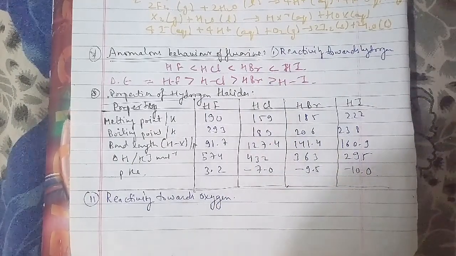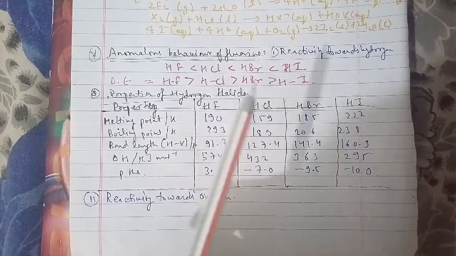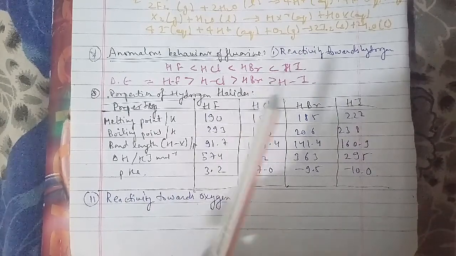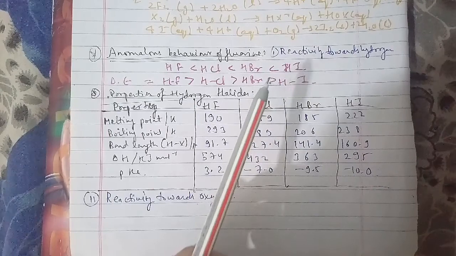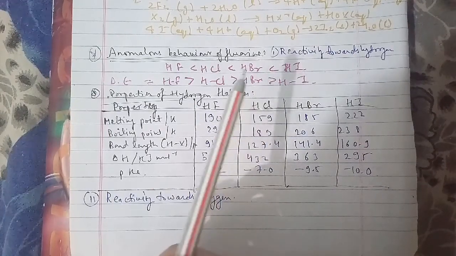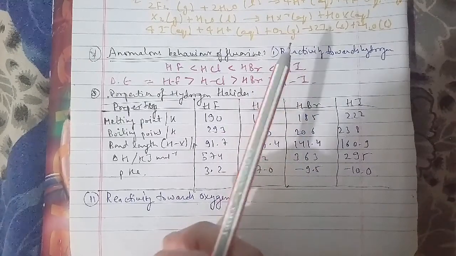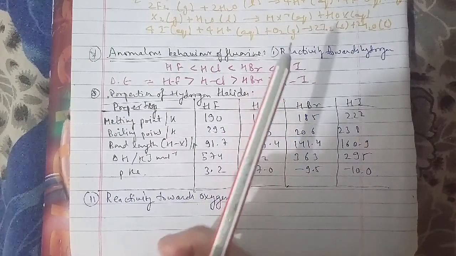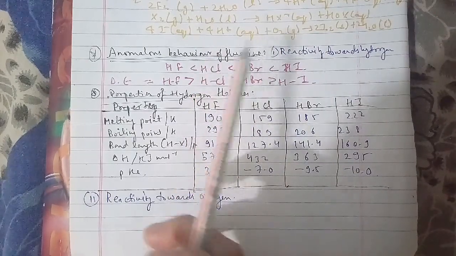We'll talk about the third one, that is reactivity towards metals. Halogens react with metals to form metal halides. For example, bromine reacts with magnesium to give magnesium bromide.